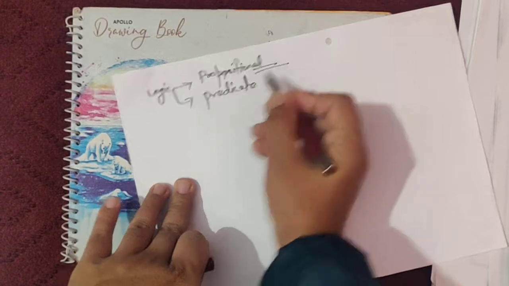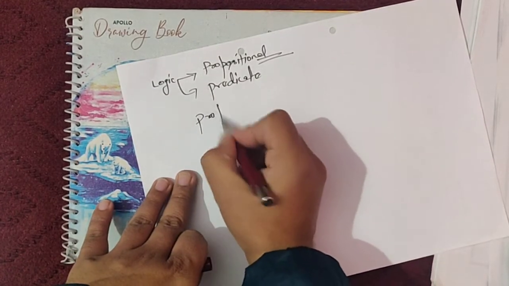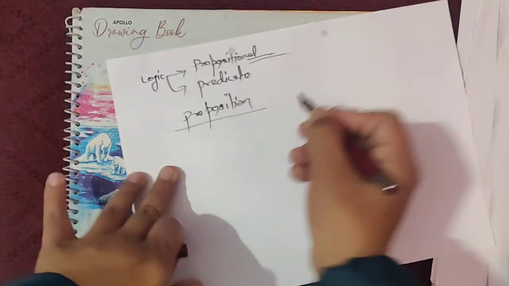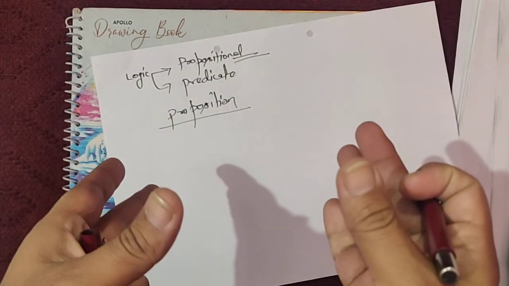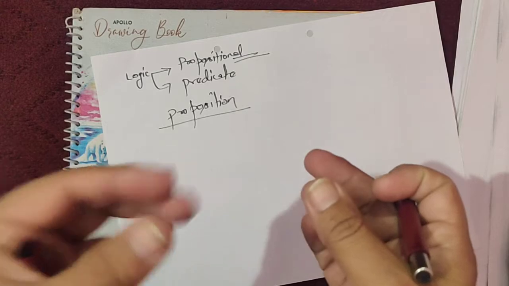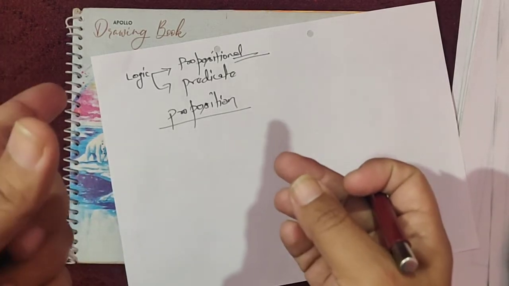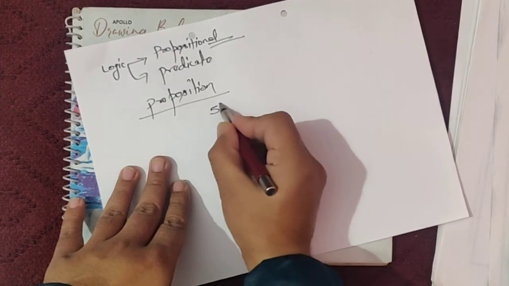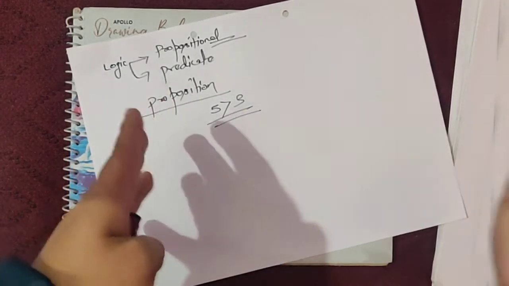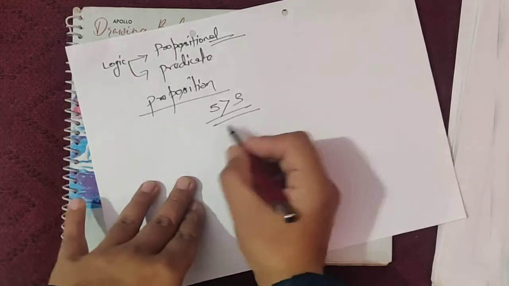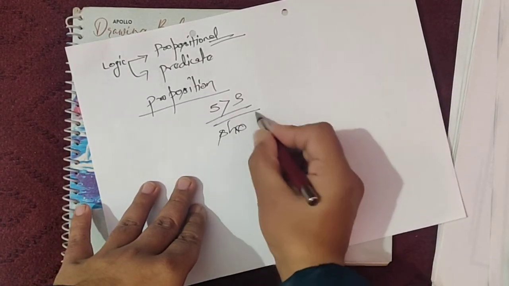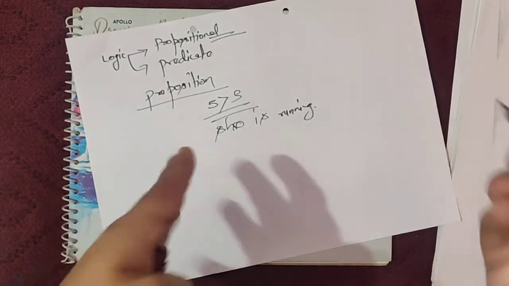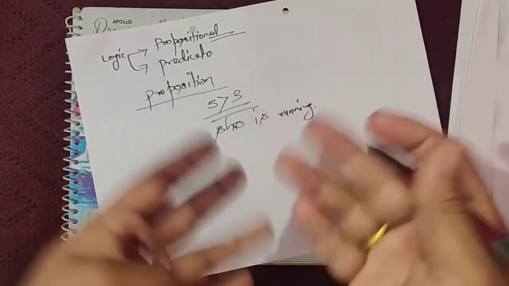Propositional logic. So let us understand proposition. Propositions are those statements whose value is either true or false but not both. Just as an example, 5 is greater than 3, it is true. Or, she is running. The statement may be true or false but not both.